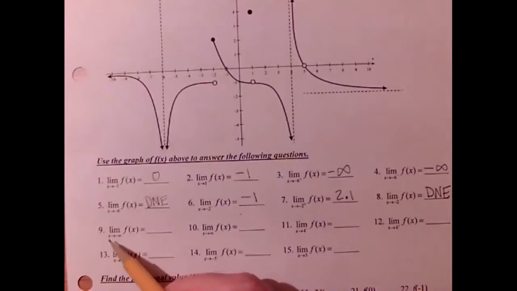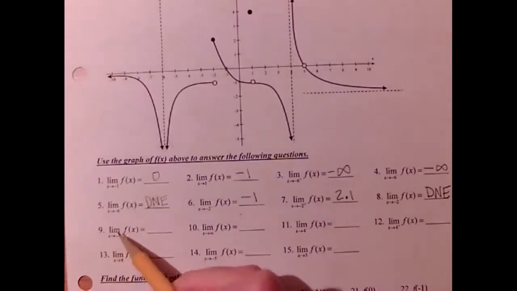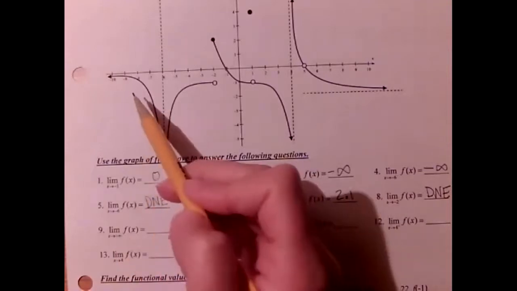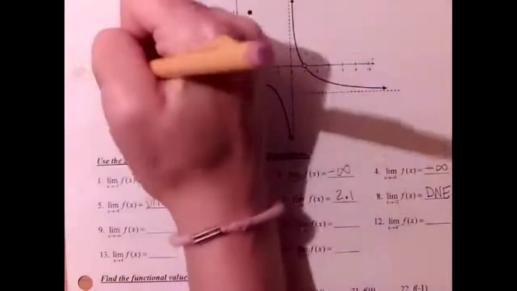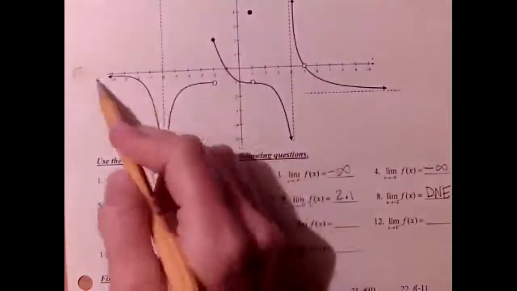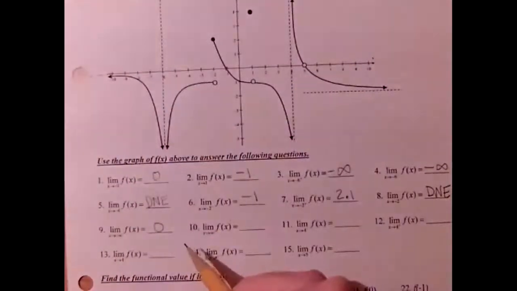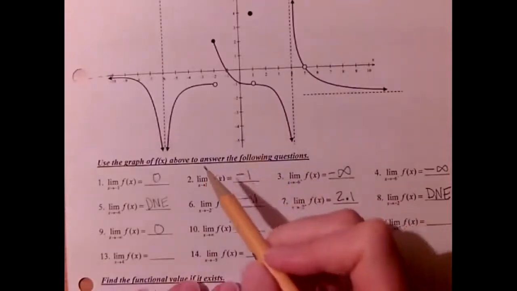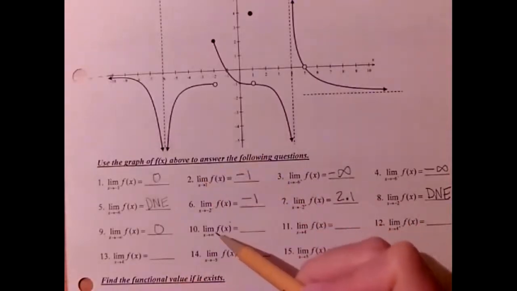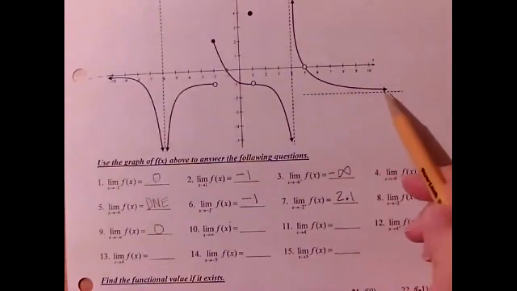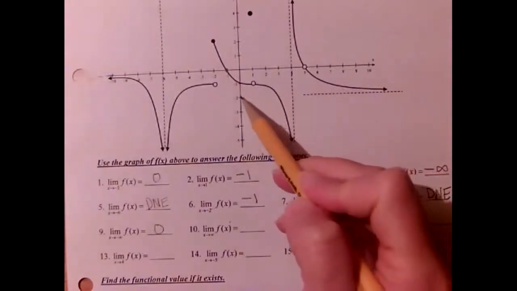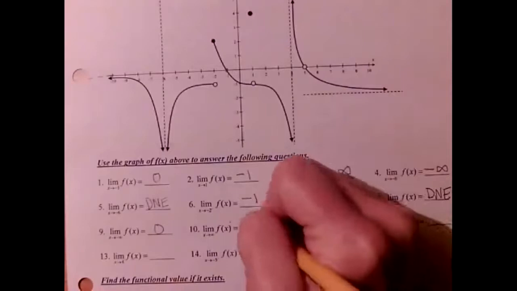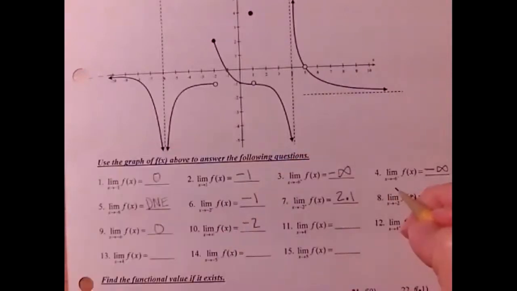All right, this one says limit as x goes to -infinity. This is just end behavior, and you guys have been doing that since Algebra 2. We're just going to look at the left side of the graph. So as we go to -infinity, this graph is leveling off at 0. It won't ever actually touch 0. It's just going to get closer and closer and closer. Now this one says limit as x goes to +infinity, and that one is leveling off at -2. Again, it won't ever actually get there. It's just where it's headed.